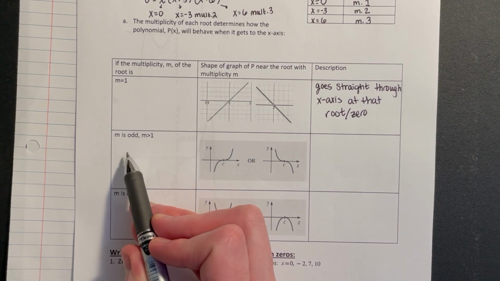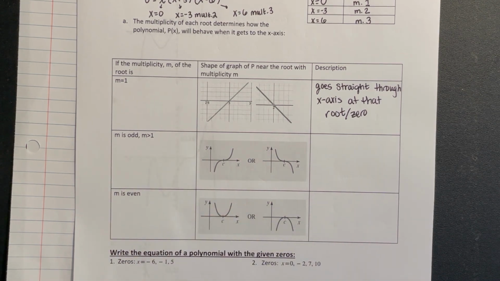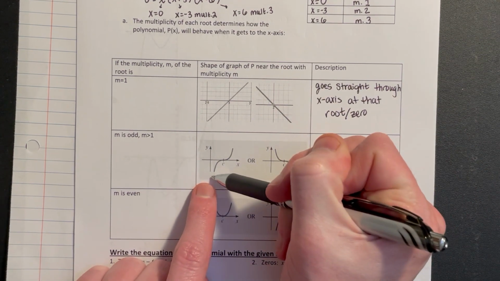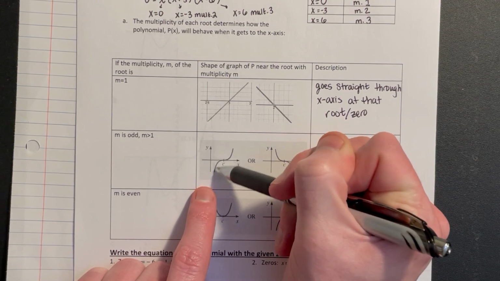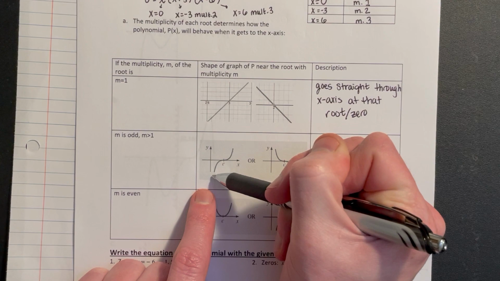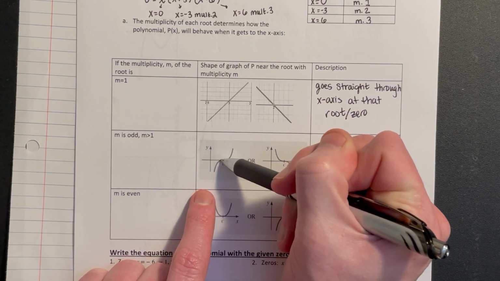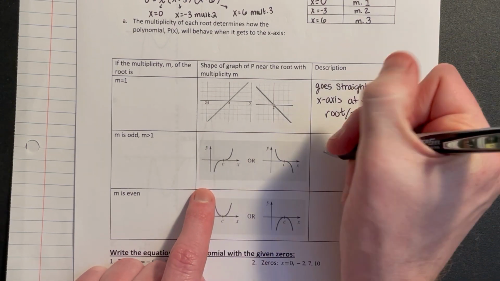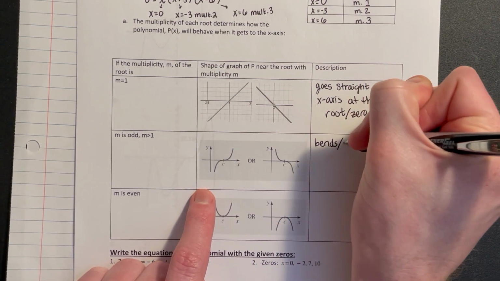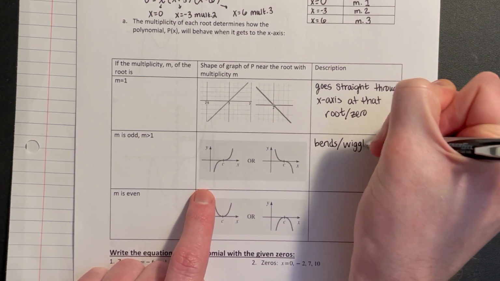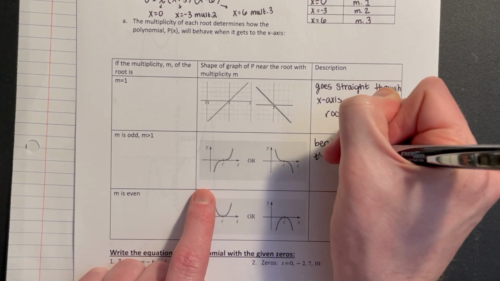If it was an odd multiplicity, we're going to see this cubic-like behavior, or at least an odd degree-like behavior, because it's going to kind of wiggle or bend through the x-axis. It's not going directly through. It has this curvature to it, and that curvature is important. So we're going to say it bends. I like to say it wiggles. So it wiggles through the x-axis at that root.